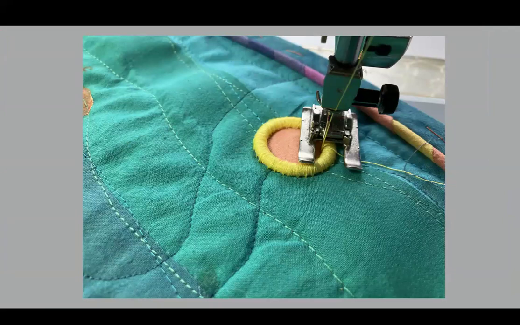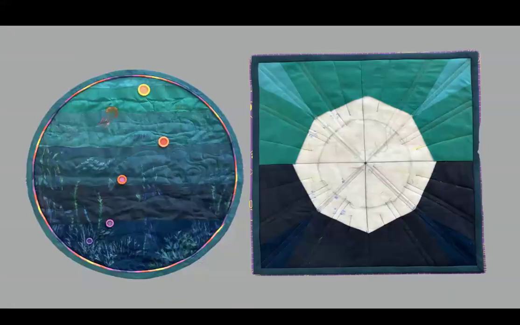Now this, I put that little orangey peach color cut underneath and then plopped the little drapery hook on top and stitched it. And you could see the stitching in there. I also stitched a bunch of waves and stuff.